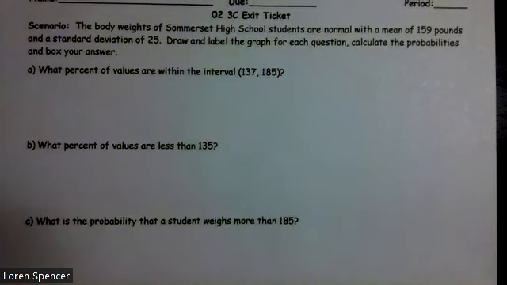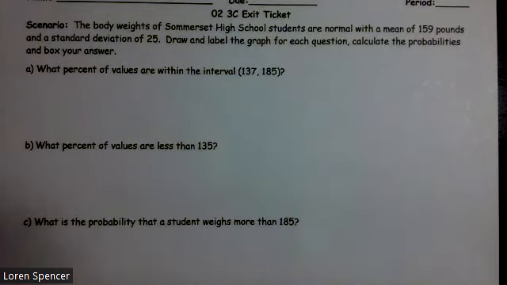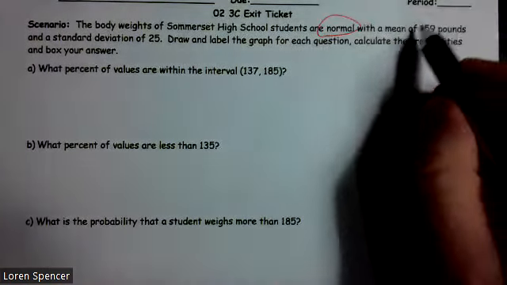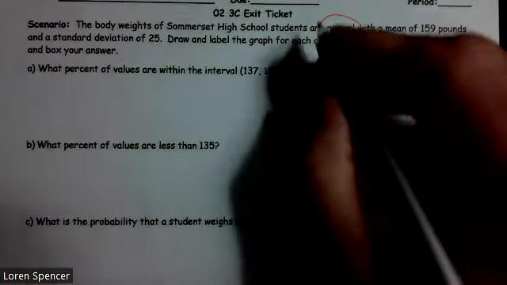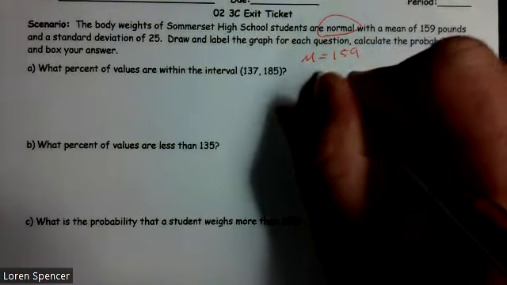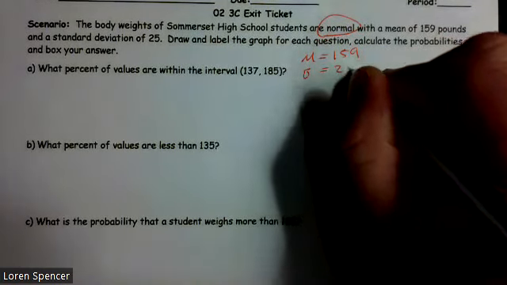The body weight of Somerset High School students is normal with a mean of 159. So we know we're normal, mean of 159 and standard deviation of 25. So I'll write that down. Mean 159, standard deviation of 25.